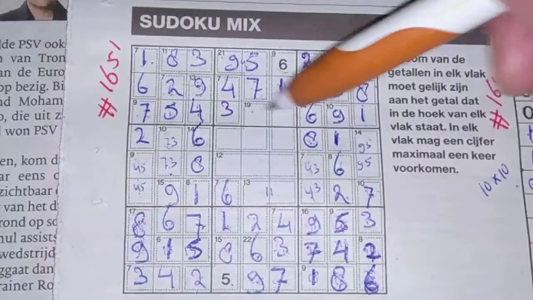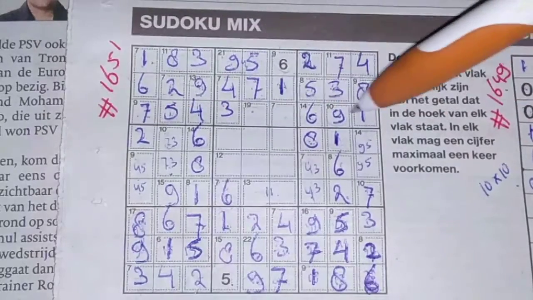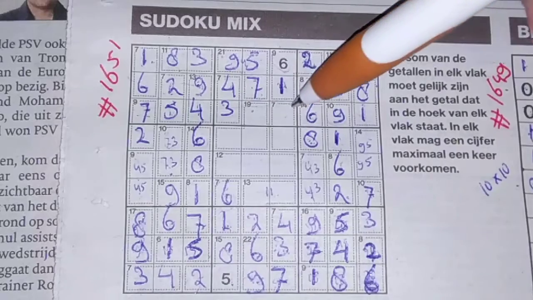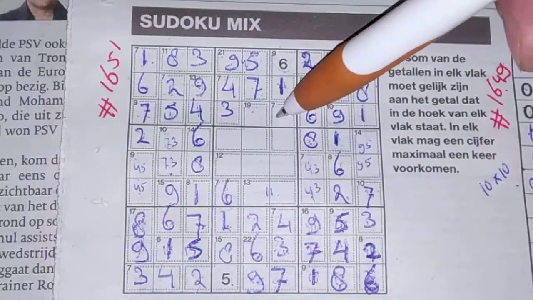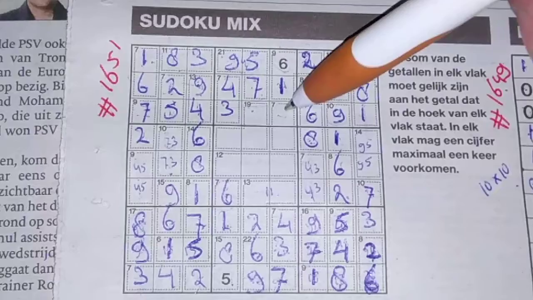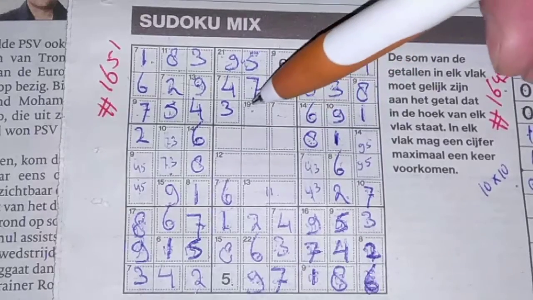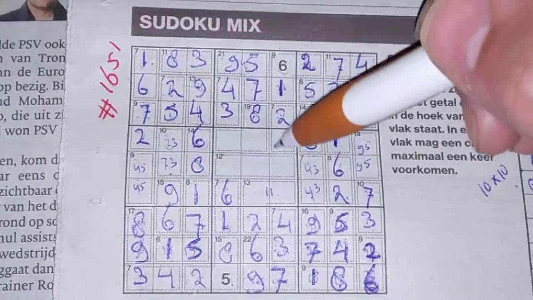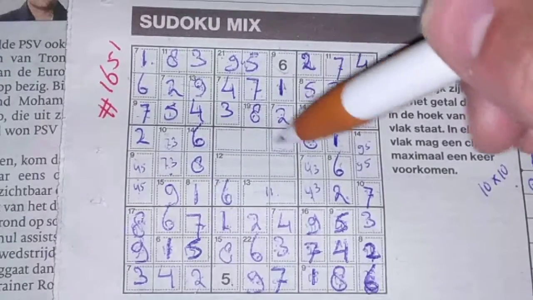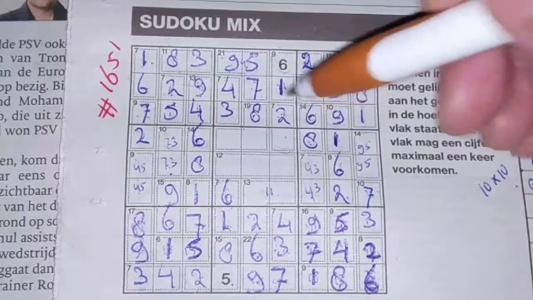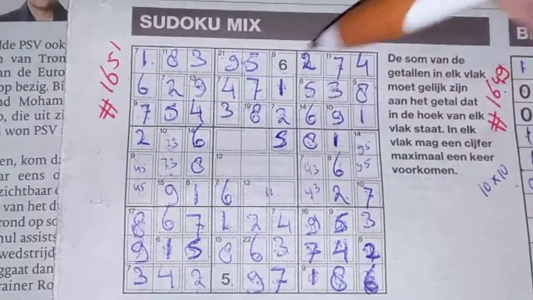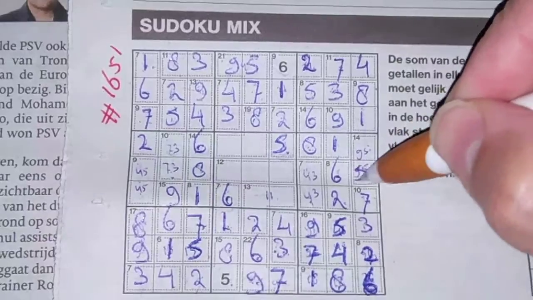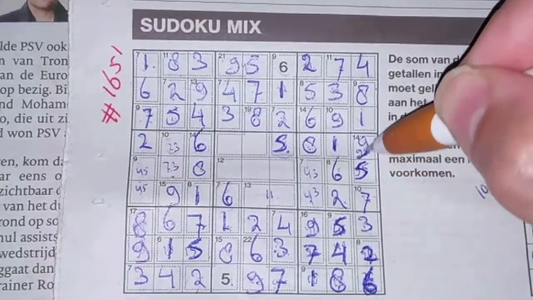Yes, 2 numbers left in this third row for the numbers 8 and 2. I cannot place the 8 in the box of 7. So the 8 should be here. And the 2 goes there. In the box of 7, the combination will be 2 plus 5. Now we have a 5 here, so this cannot be a 5 anymore. This should be the 5 and this should be a 9.